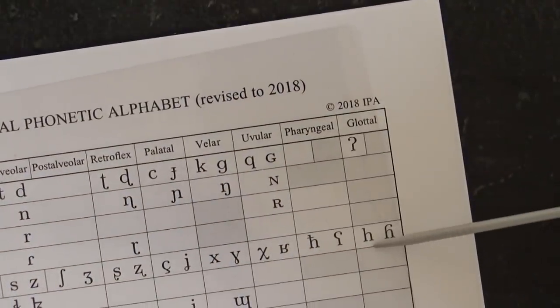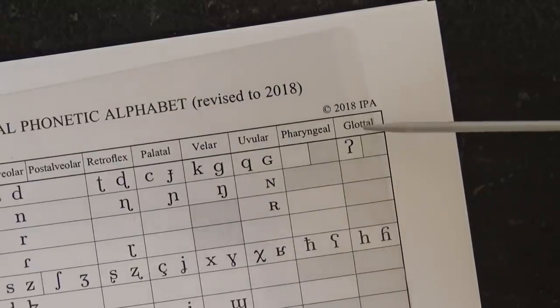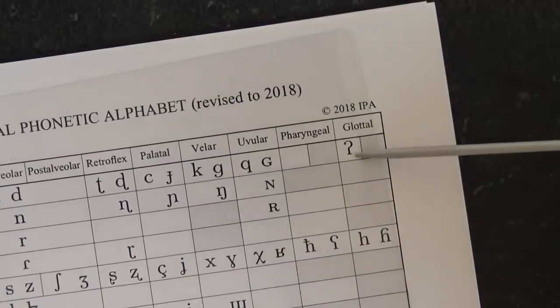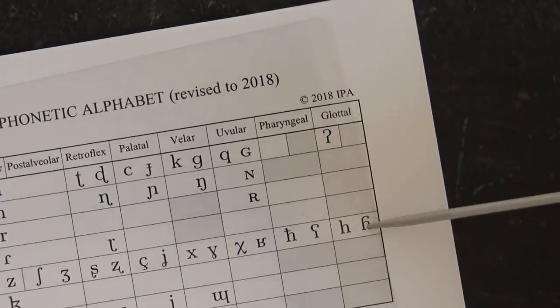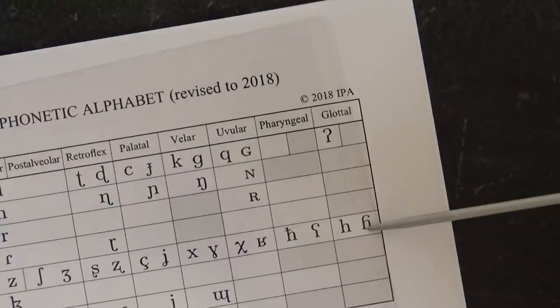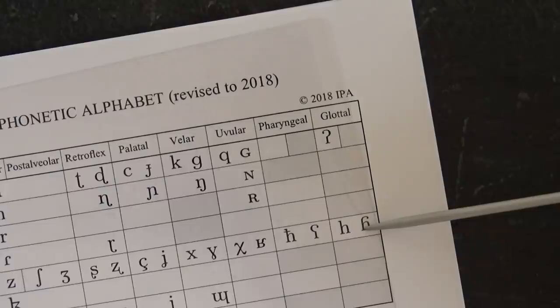So if you say this and then do a stop with the glottis, and if you do a voiced version of it, I think it's really difficult. No, I can't say it. Maybe it's when you use a creaky voice, perhaps. Not sure.